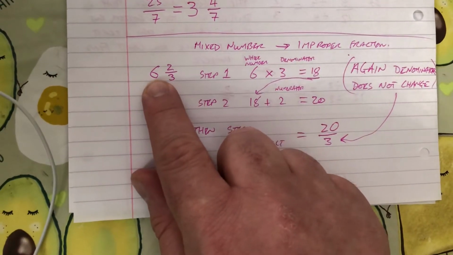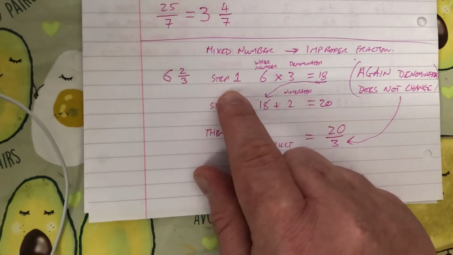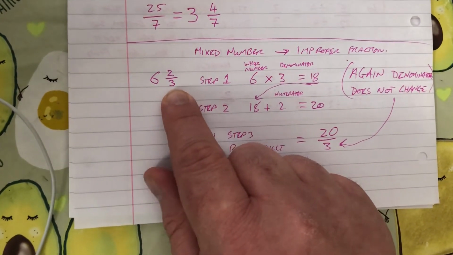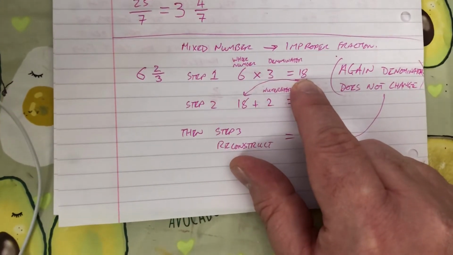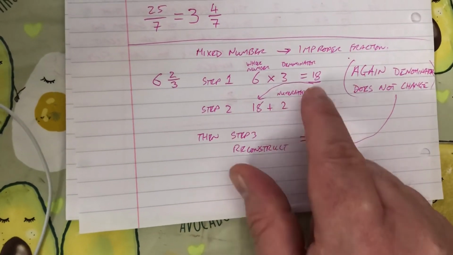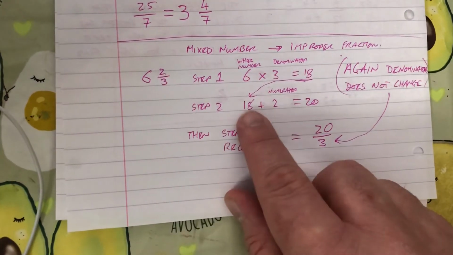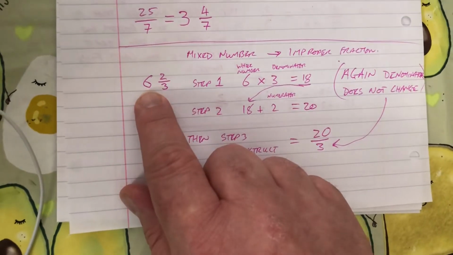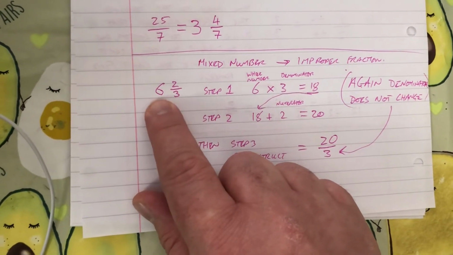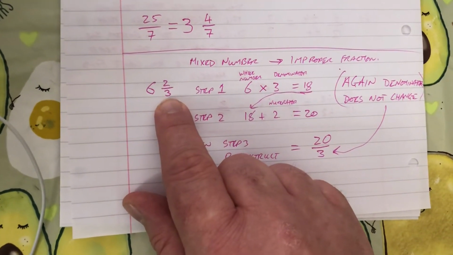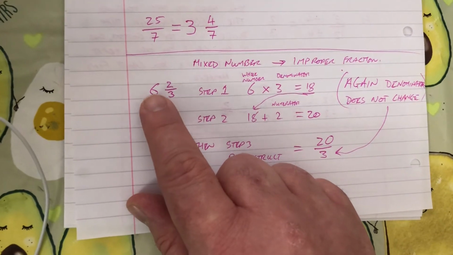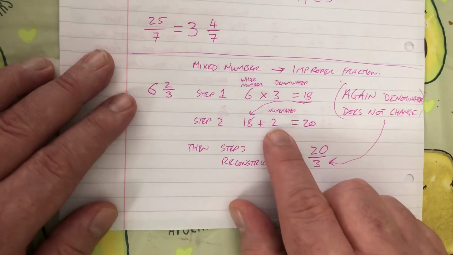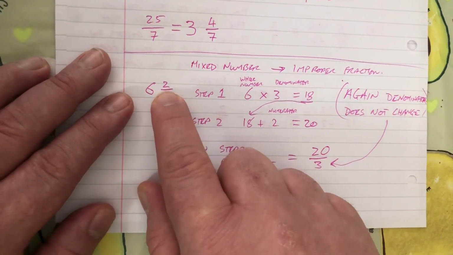So here we've got 6 and 2/3. So step 1, we take our whole number at the front and we times it by our denominator. So 6 times 3 is 18. Our step 2, we then add the numerator to that value. So realistically, what we've done here, just to look at it, is ask how many thirds in 6? There's 3/3 in one whole, which means there's 18 thirds in 6. So hence why we get the 18 here. What we then do is we add the extra 2/3 we have here, the 2.